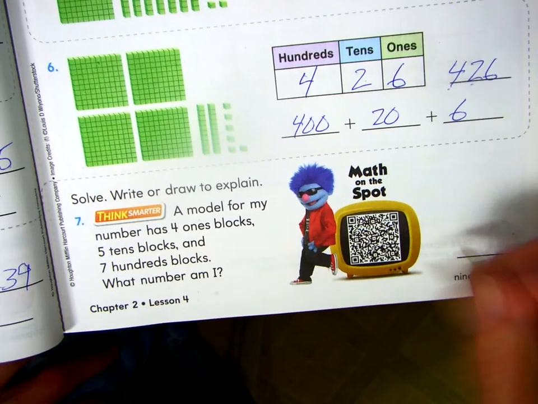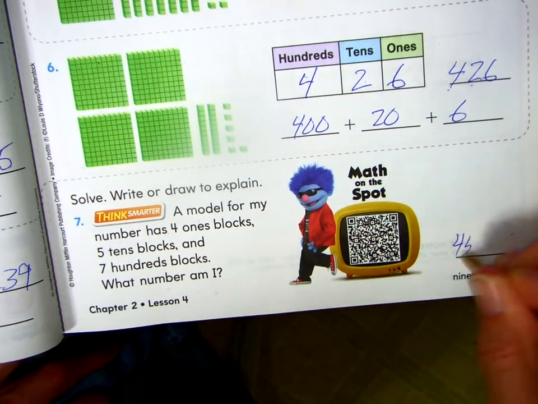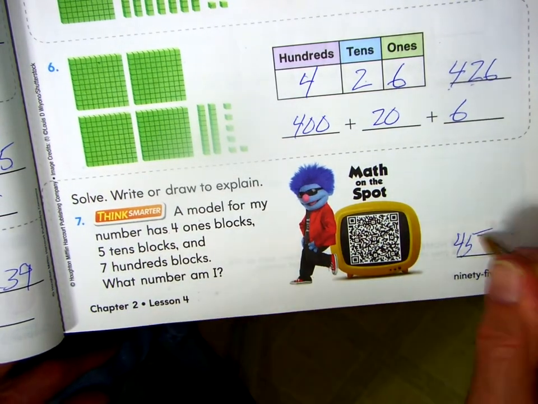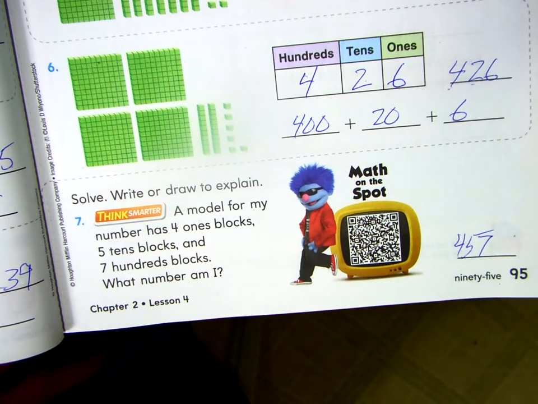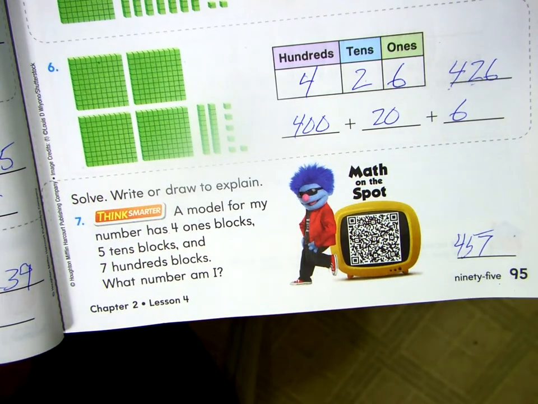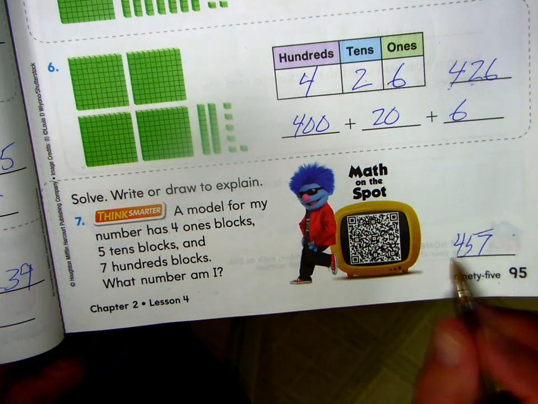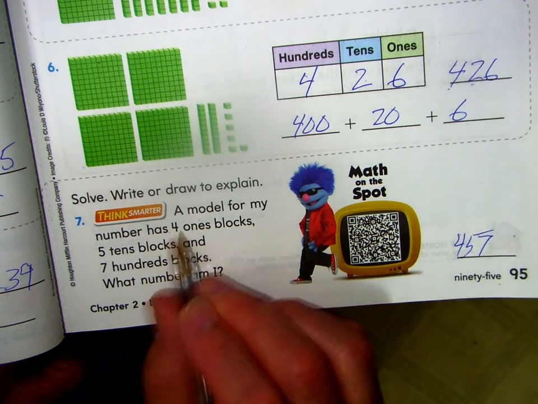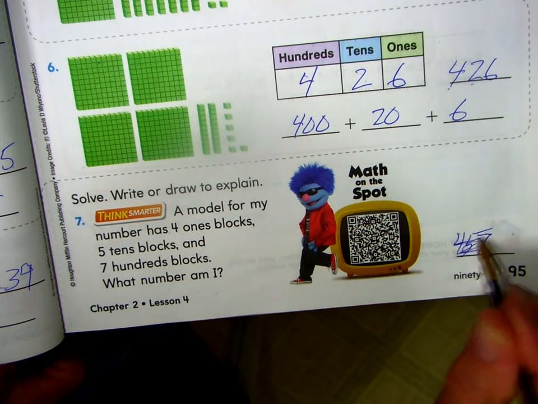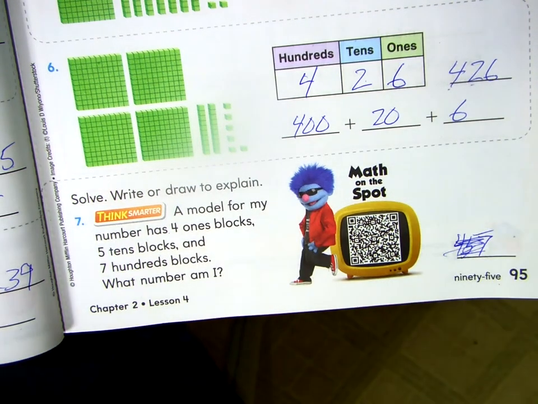Can we just put 4, 5, 7? Who put that? Did you put that? 4, 5, 7? If you did, you're wrong because it says 4 ones. That's not the ones. That's the hundreds. The hundreds, the tens, the ones. I put 400s. It says 4 ones. I did it wrong. You have to be careful when you read it.